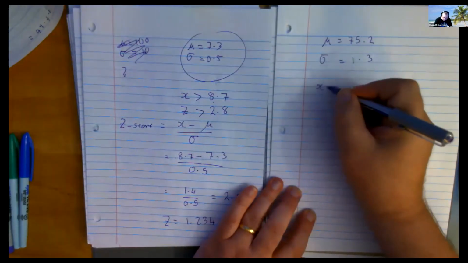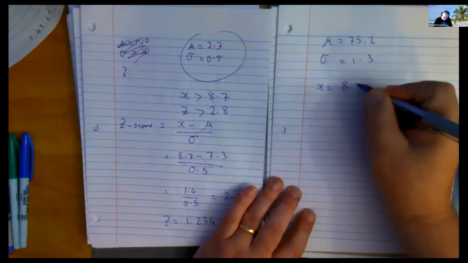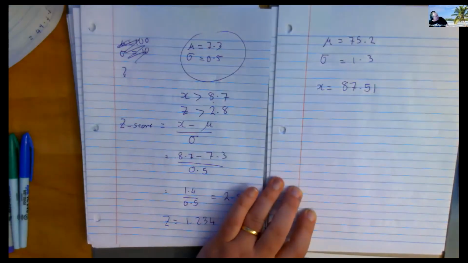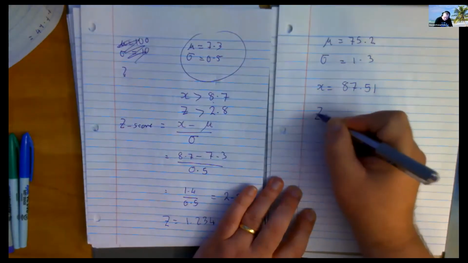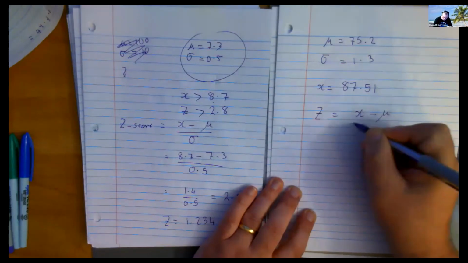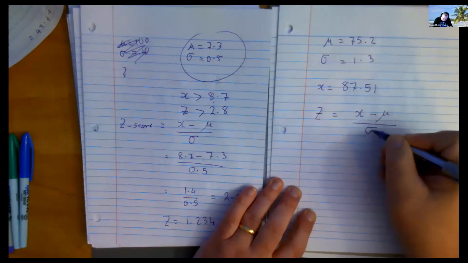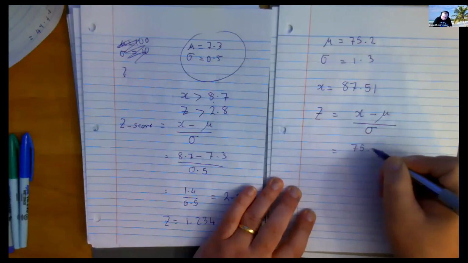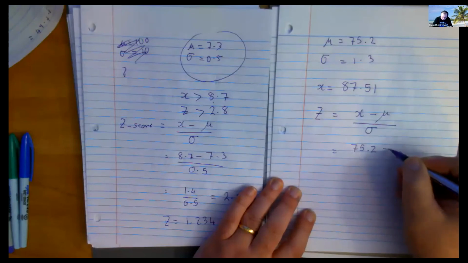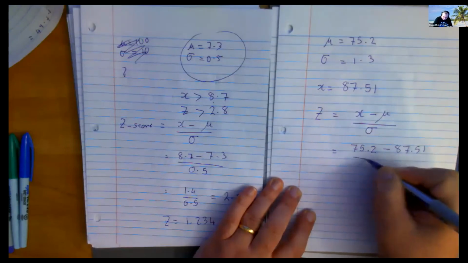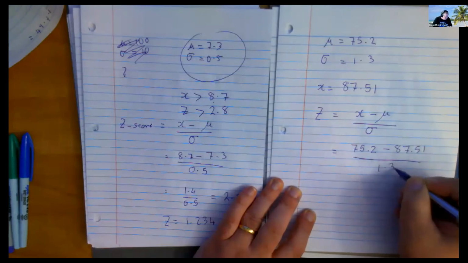Okay, so let's suppose we have a mean of 75.2 and a standard deviation of 1.3. And I would like to turn the data 87.51, so I'm being really ugly with the data, into a z-score. Then the z-score will be data, take away mean, divided by standard deviation. So that would be 75.2, take away, I seem to be picking a lot of negatives today, that guy, divided by 1.3.